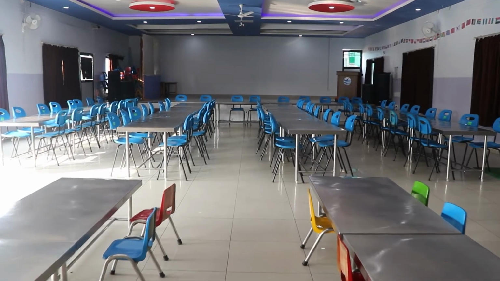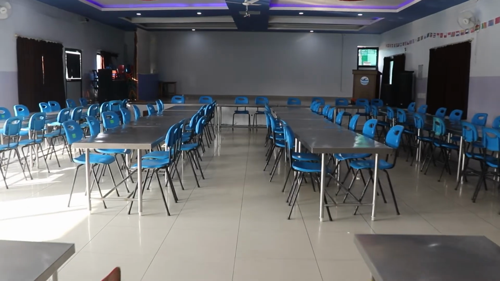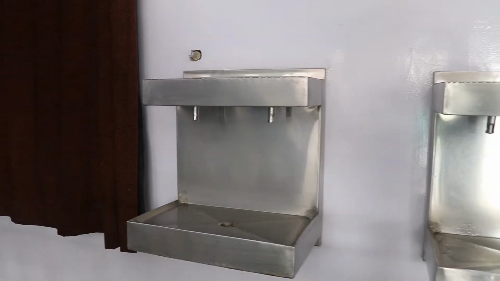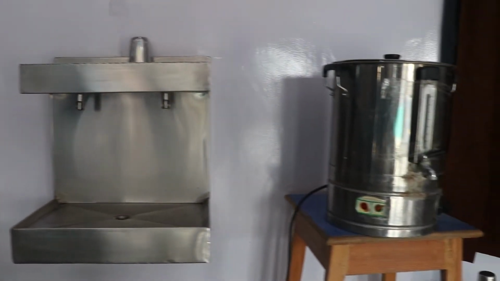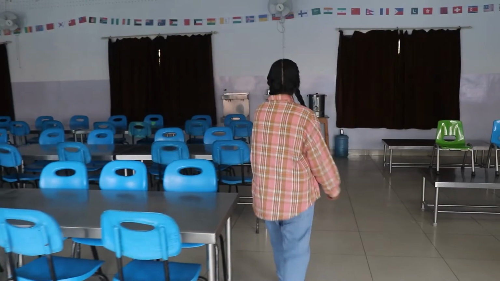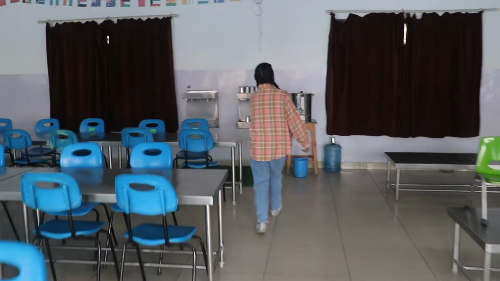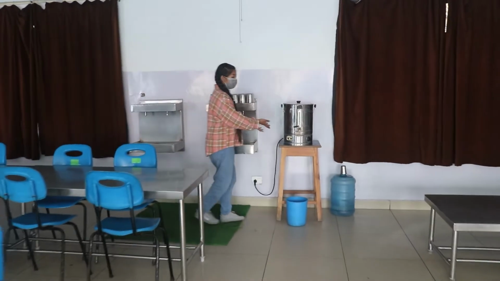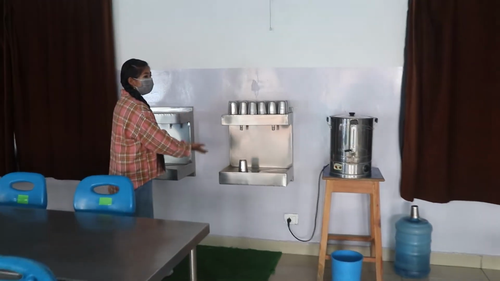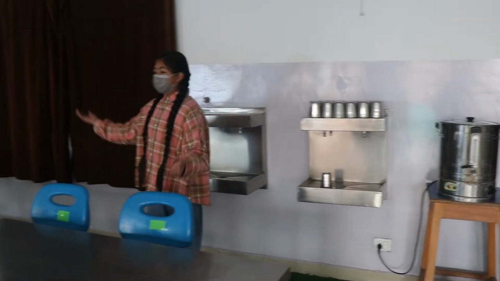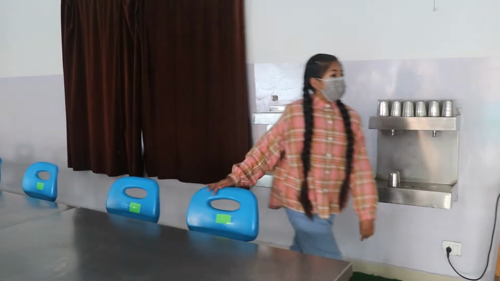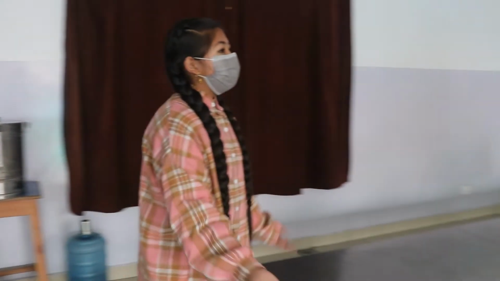There are tables for our juniors along the side. And with the tables for our seniors, there are places for us to drink water with a lot of love. You can find cold water and hot water as well. There is the hot water kind of water, and there is the cold water with dessert. These are the tables for our seniors, and these are the tables for our juniors.